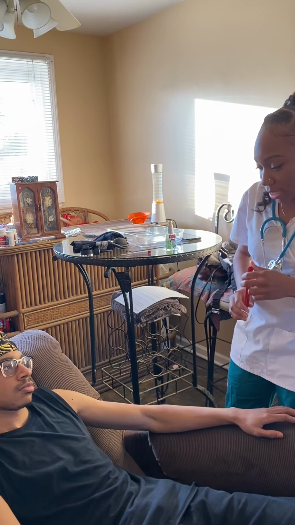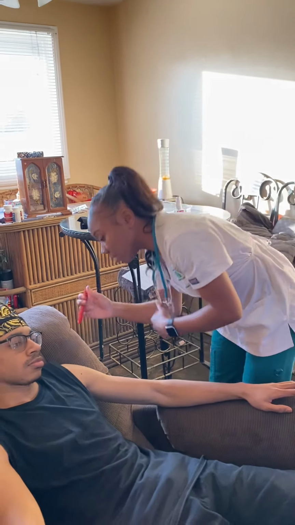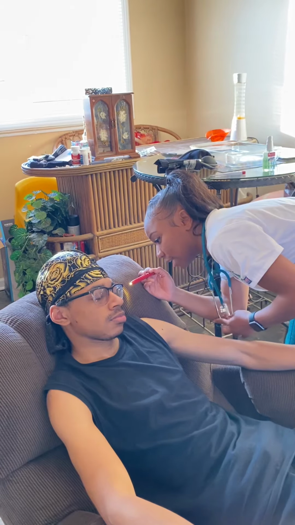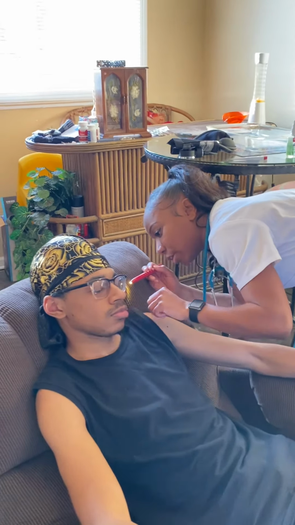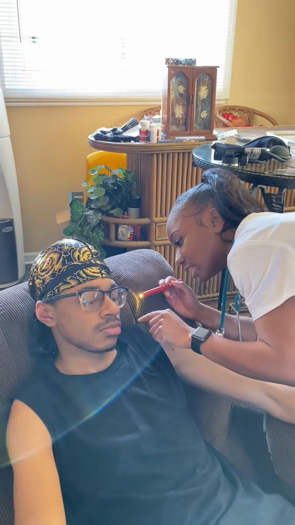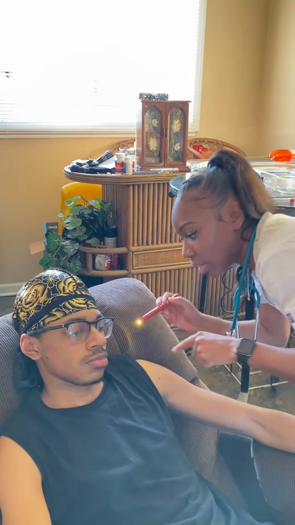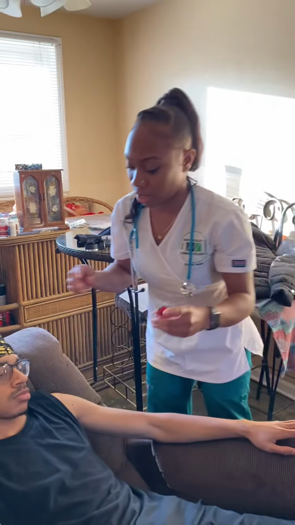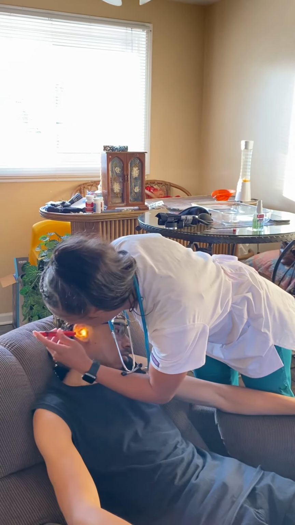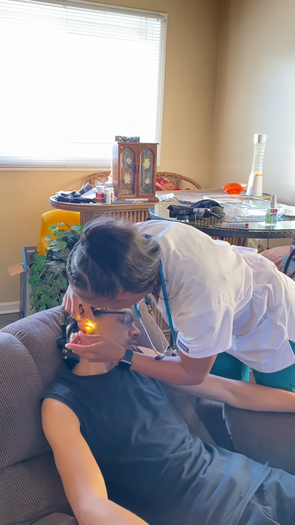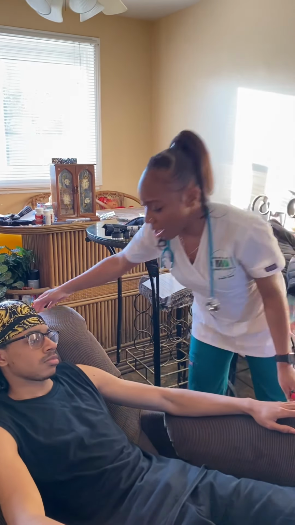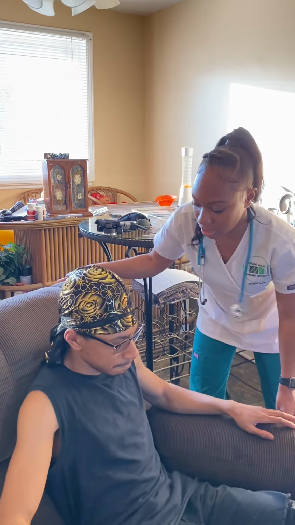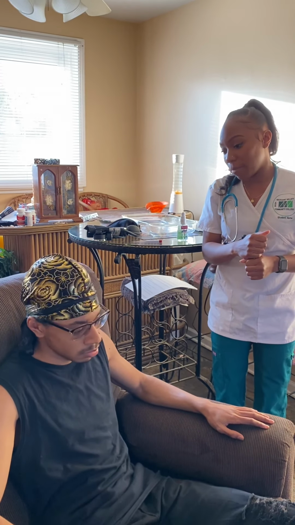After looking at his lips, I'm going to look inside his ears. So when looking at his ears, I'm looking at the auricle. I'm looking to make sure there are no discharge, no lesions, and I'm going to push the tragus to make sure that there's no pain in both ears. So, good. No pain.